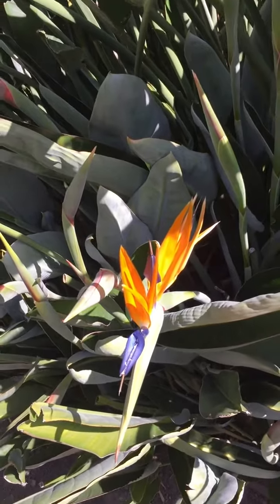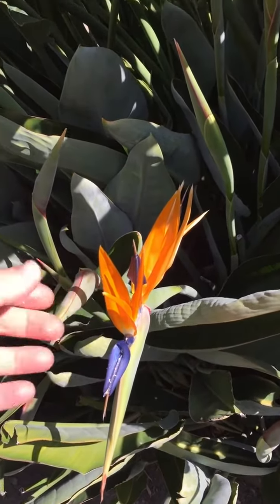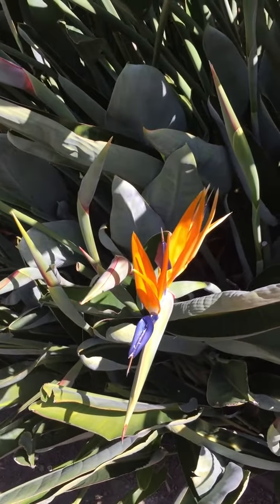This is an incredible example of the coevolution between the shape of the bird of paradise flower and the birds themselves. Neat.